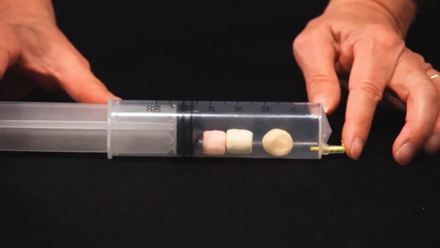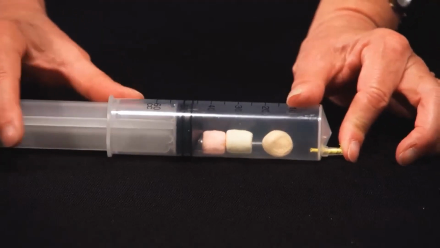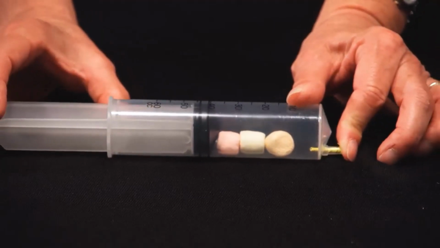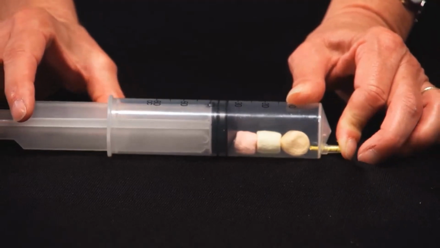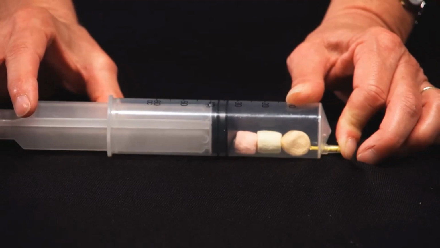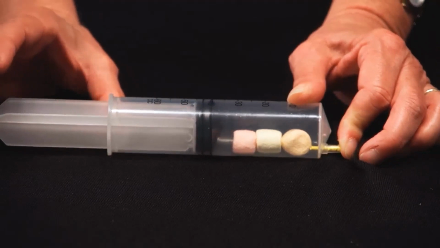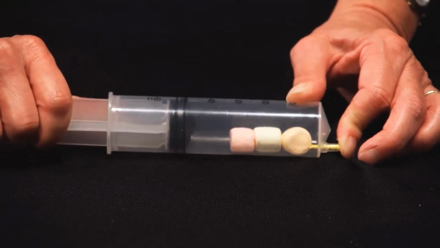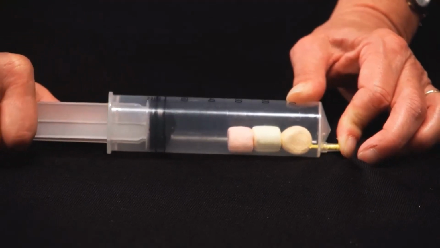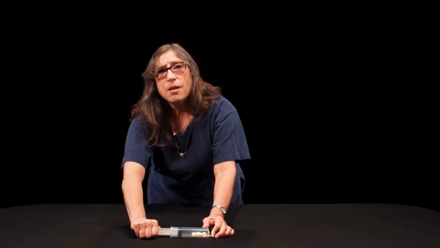So let's see what happens when I actually push on the plunger and increase the pressure. Can you see that their size is decreasing? I'm not just scooting them over. And when I release it, their volume should increase, and when I pull back on the syringe, their volume should increase. And that's Boyle's law.